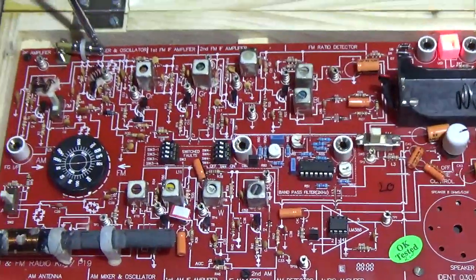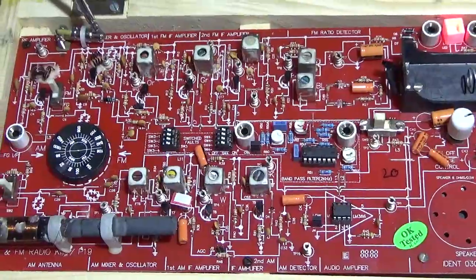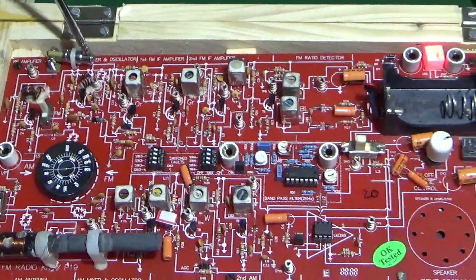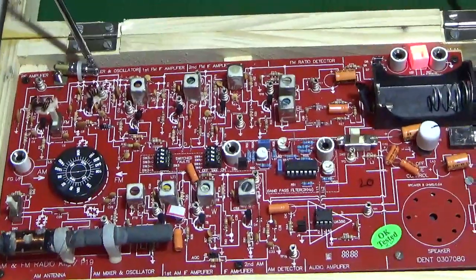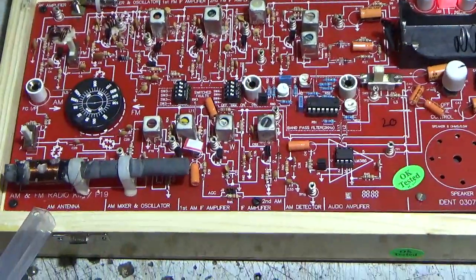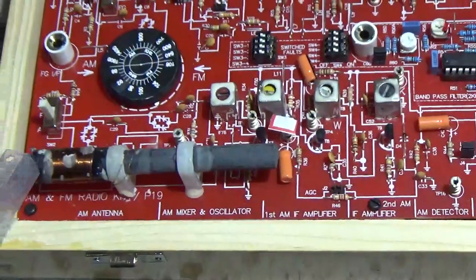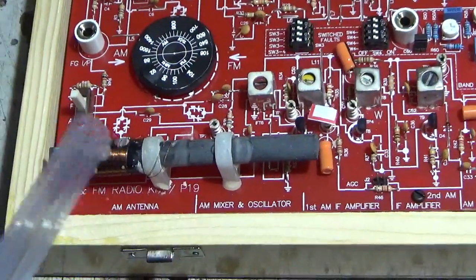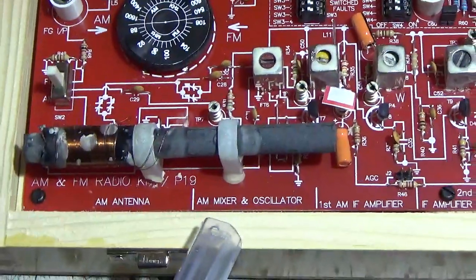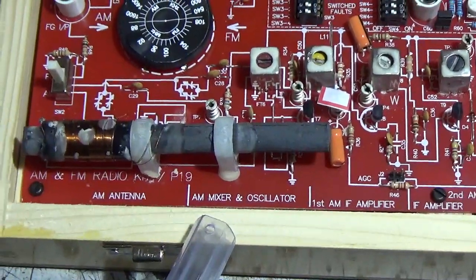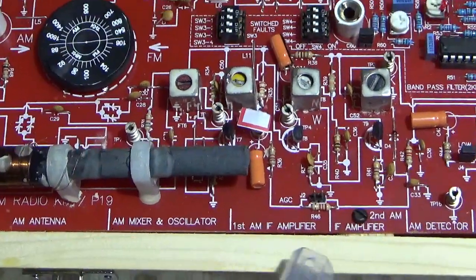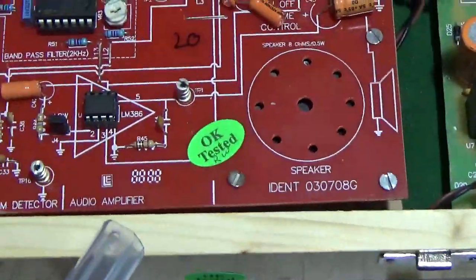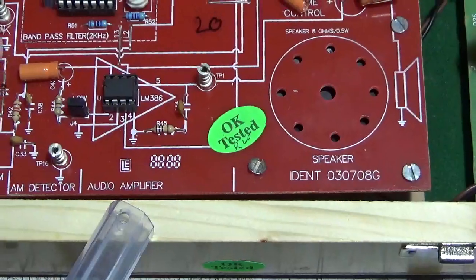This is the demonstration of P-19 panel AM FM radio receiver. The bottom portion, whatever we see, is for the AM section, like the AM antenna. A ferrite rod has been used here for AM radio. Next stage is AM receiver and oscillator, first AM IF amplifier, and similarly an audio amplifier section is also there at the last stage.